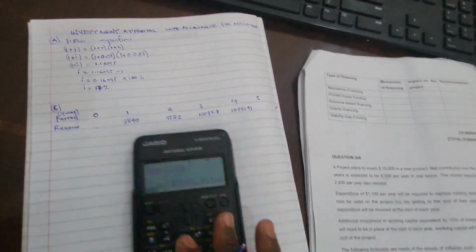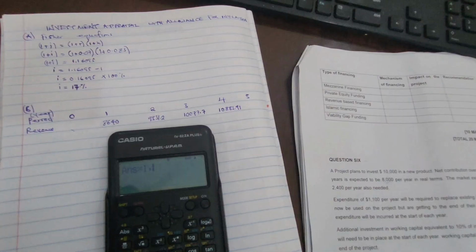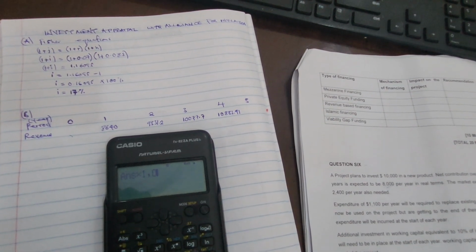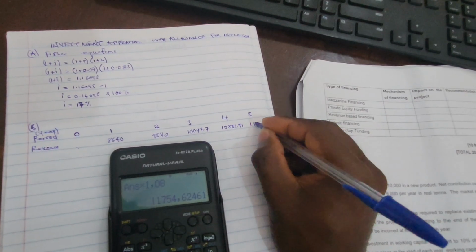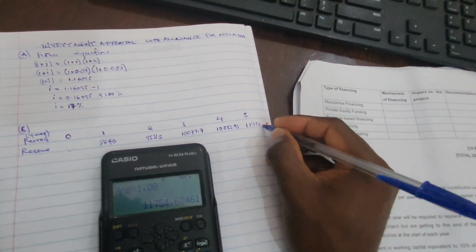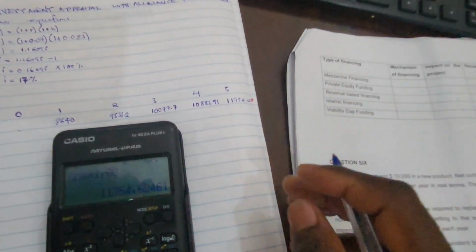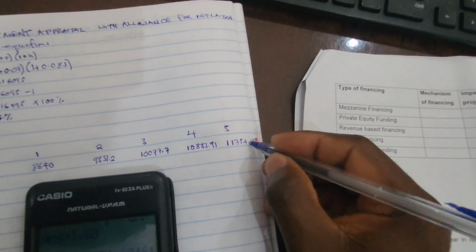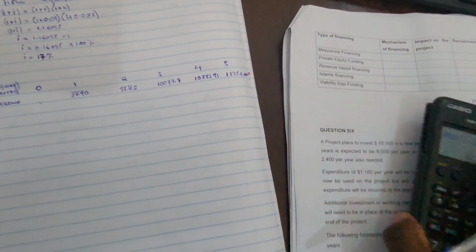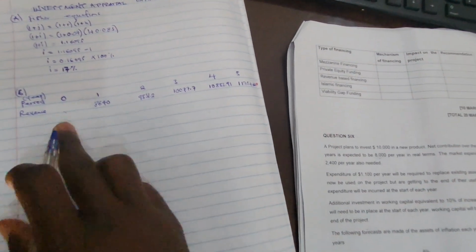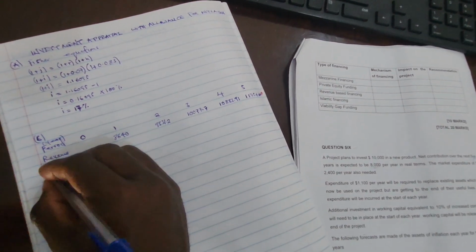And for our final year, we're still going to multiply that by the same 754.62. I hope you can see the 62. Okay, now having done that, since we know what our revenues are, the next thing that will follow is our expenditure.